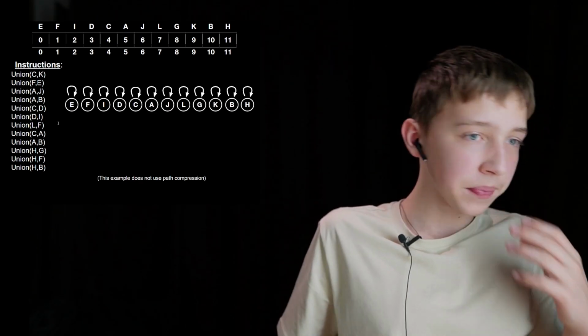And on the left we have the instructions we're going to perform, the union instructions. After all these instructions are done, we'll get some disjoint sets.